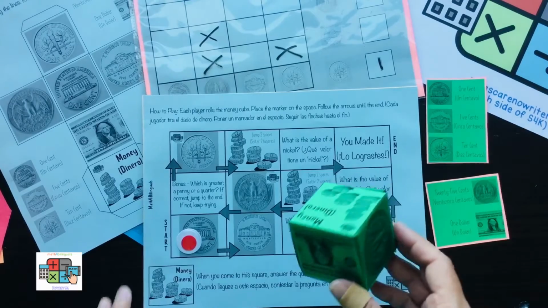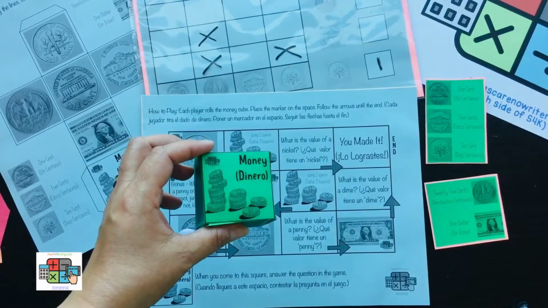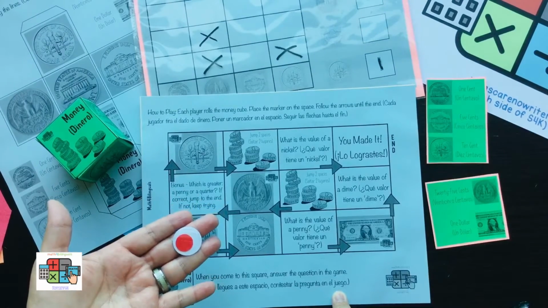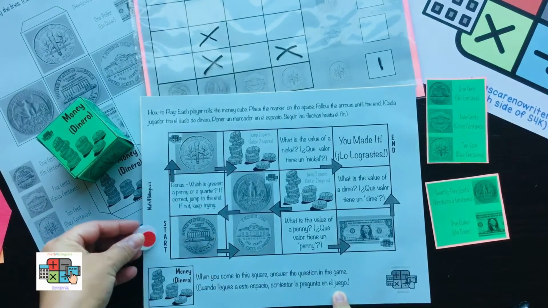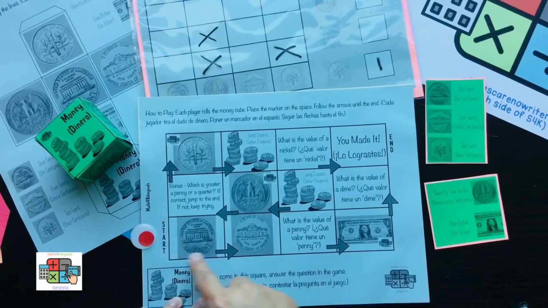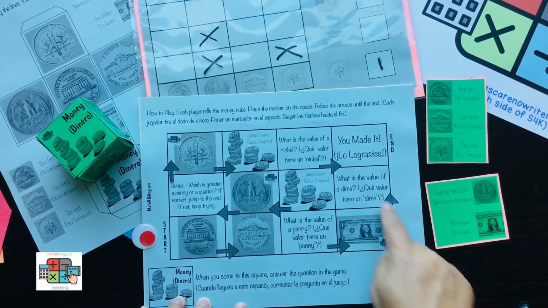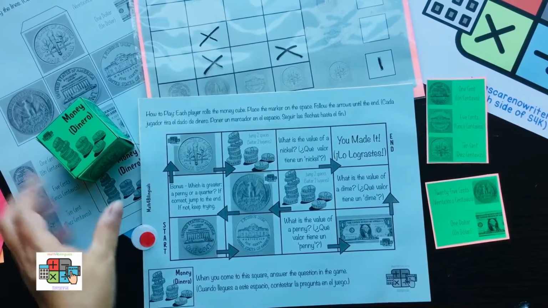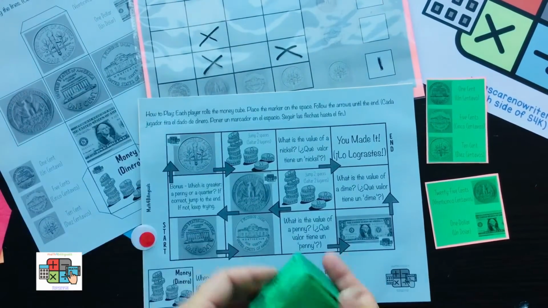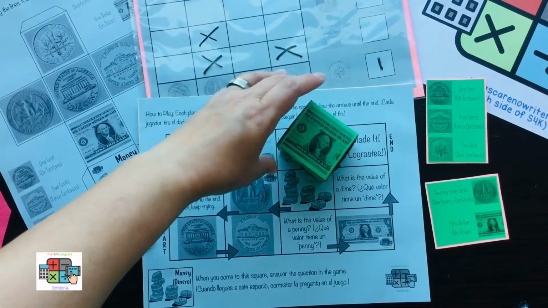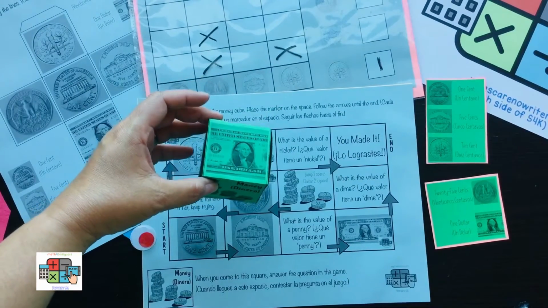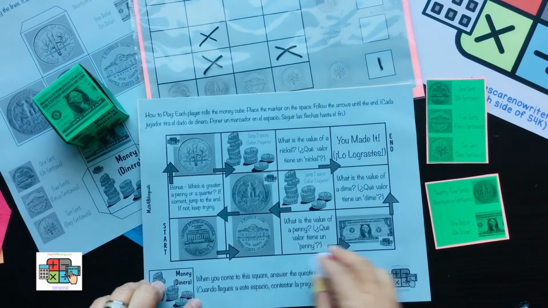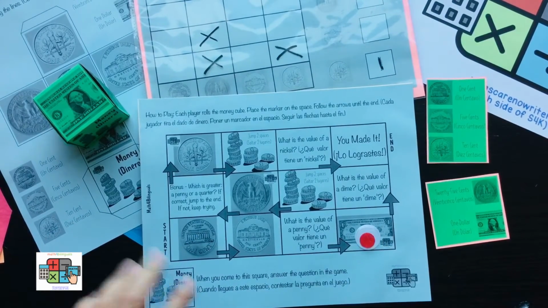So again, you're going to use the money cube here one more time, and then I have a simple marker that you can use. You can use anything that you want. The start of the game goes here, goes around here, and here's the end. Let's give it one try. If I land, for instance, on the dollar bill, that means I start here and I go, where's my dollar bill? It's right here. So that's great.